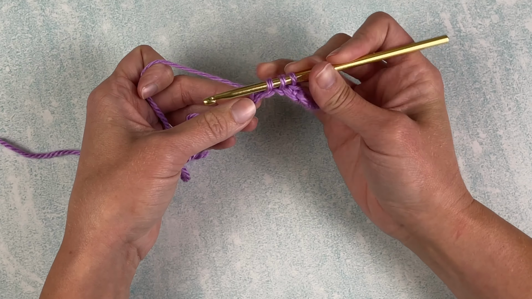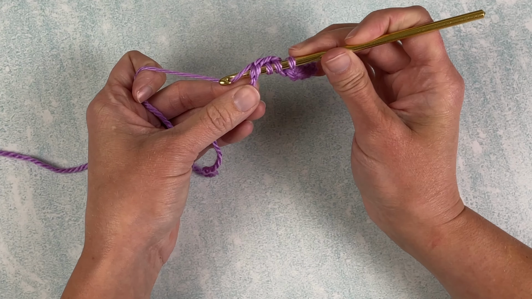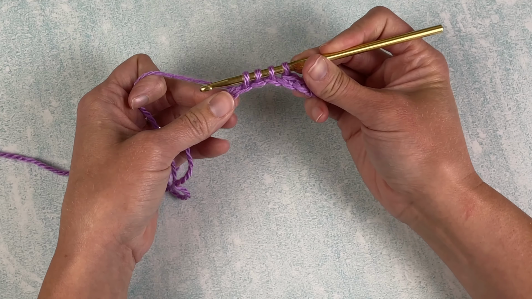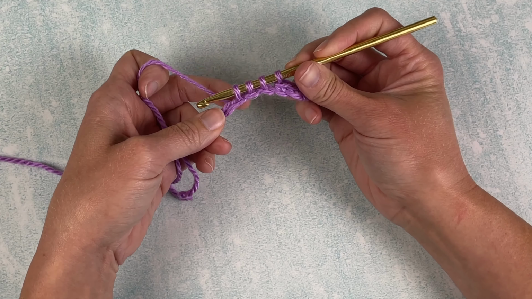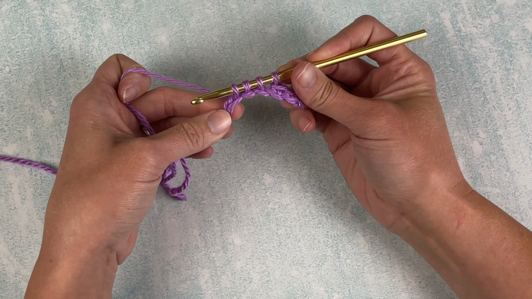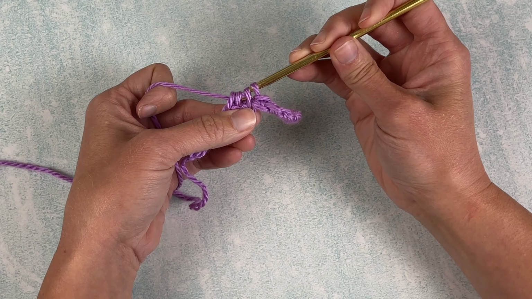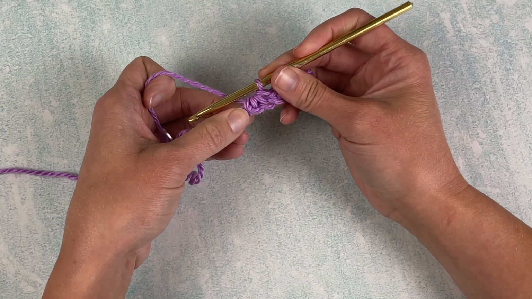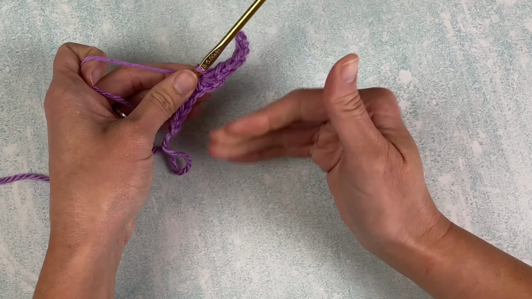Insert your crochet hook into the following stitch space, yarn over, pull through. You'll have 4 loops on your crochet hook, 1 loop in the first stitch, 1 loop in the second stitch, and 1 loop in the third stitch. Then yarn over, pull through all 4 loops on your crochet hook, and that will turn these 3 stitch spaces into 1.